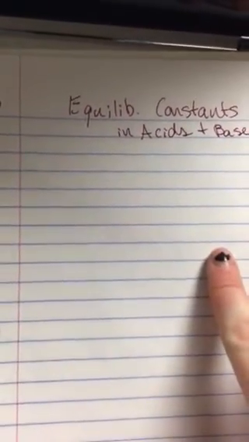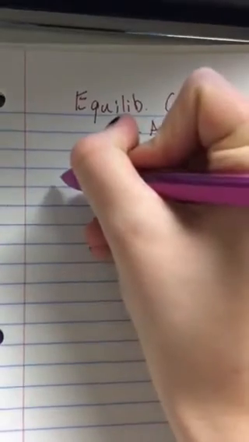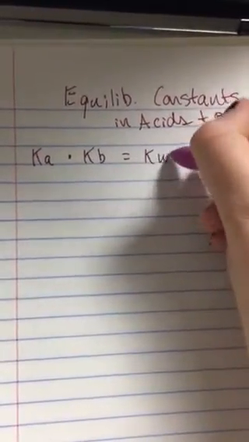Okay, so this type of problem has to do with equilibrium constants in acids and bases. In this case, the equilibrium constant between an acid and a base is represented by an equation where the constant for the acid times the constant for the base is equal to the equilibrium constant for water.